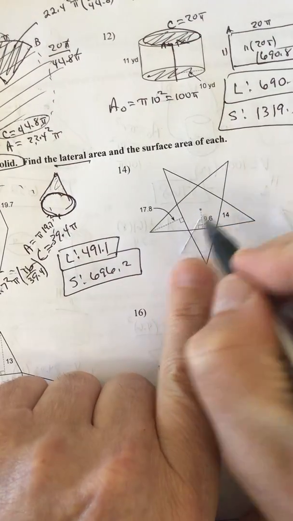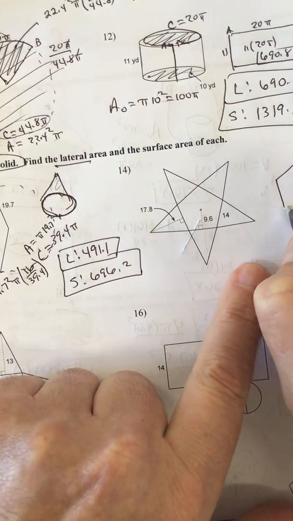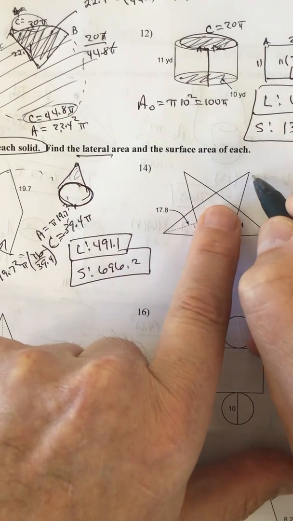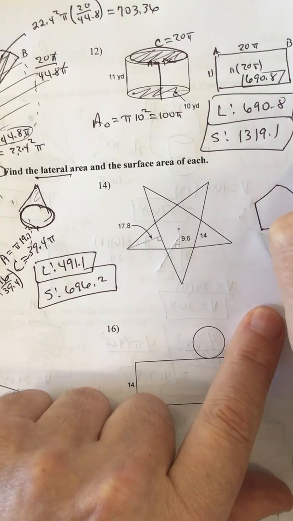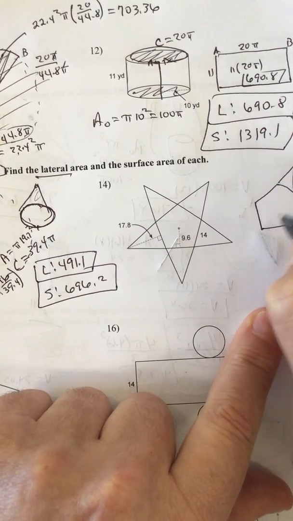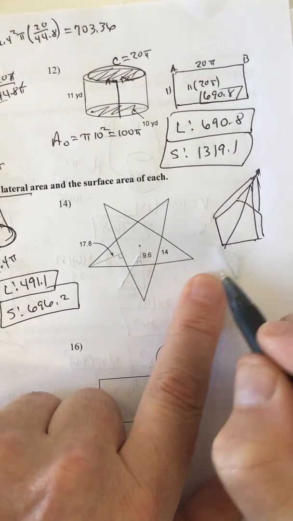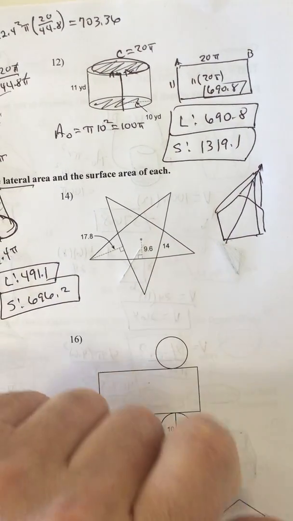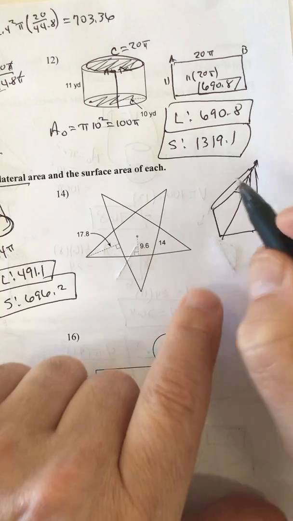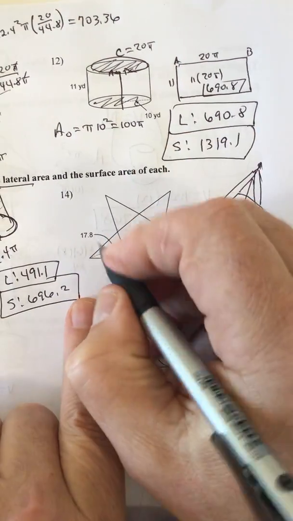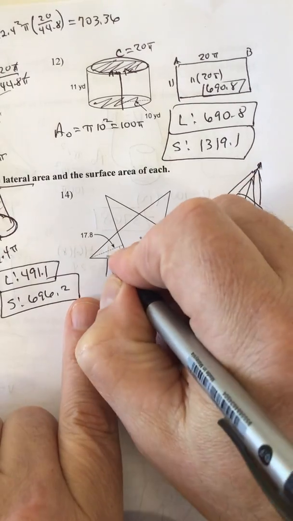Okay, this one has got a 5-sided base, like that. And then those are triangles that would all fold up to a point, so they're all going to come up to a point. So to draw that, I'm just going to do it something like that. It's a pyramid with a pentagon base. So the lateral surface area is all of these triangles. Okay, so that triangle should be pretty easy to figure out the area.